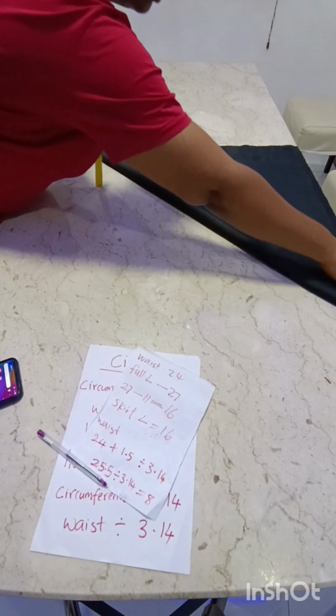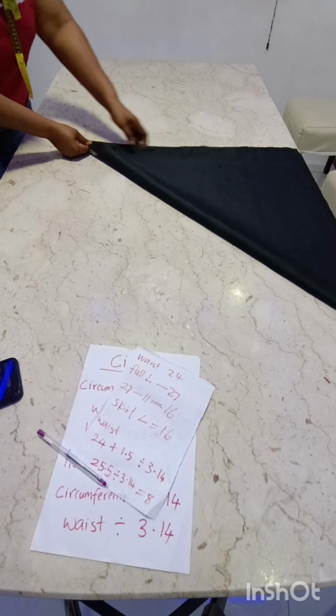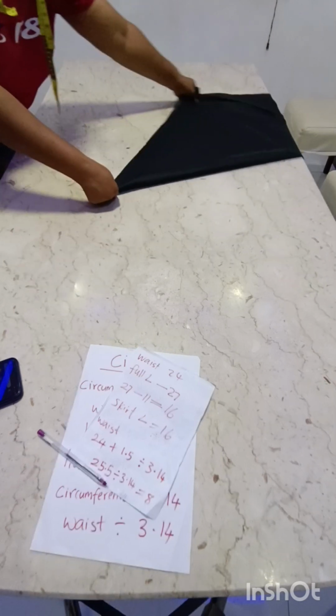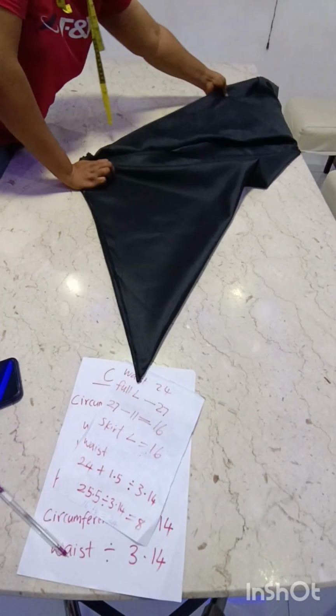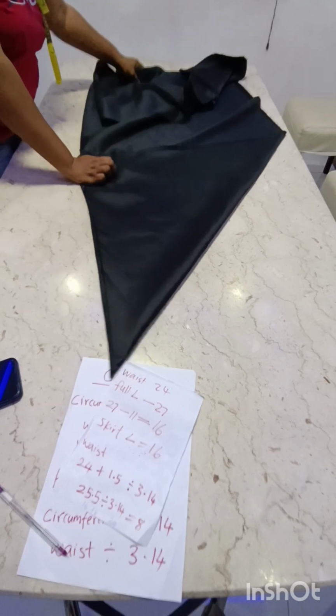Why? Because it is a half circle. So I'm going to turn it around. Let me be turning it so that you see. I'm just turning it around so that you don't get confused. Now look at the excess I have.